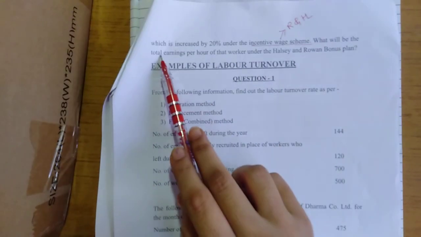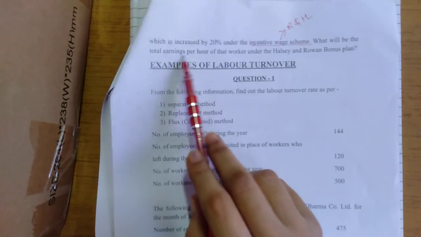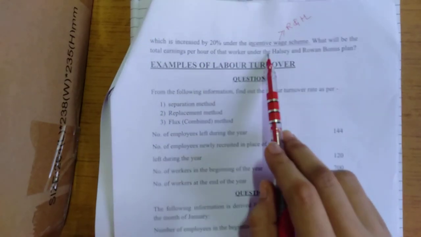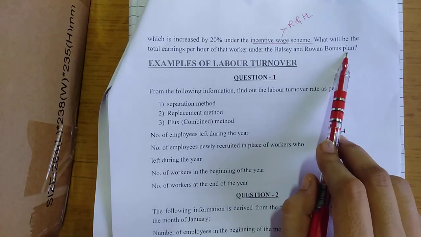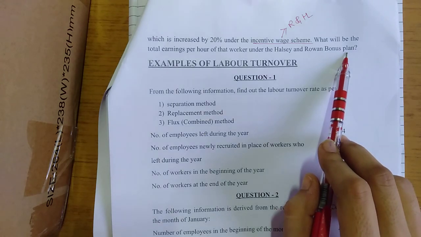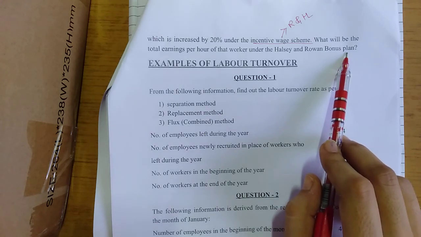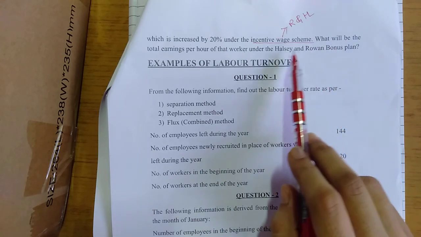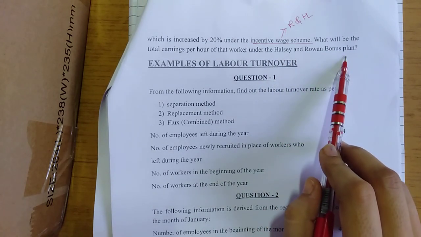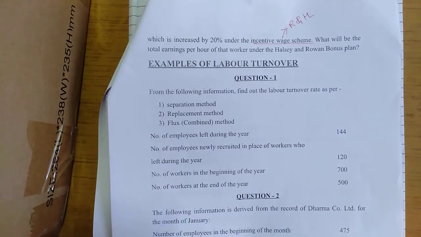What will be the total earnings? Earnings means wages per hour of that worker under the Halsey and Rowan bonus plan. That means we need to find out the total wages as per the two wage systems, Halsey plan and Rowan plan. I hope students the question is clear to you, right?